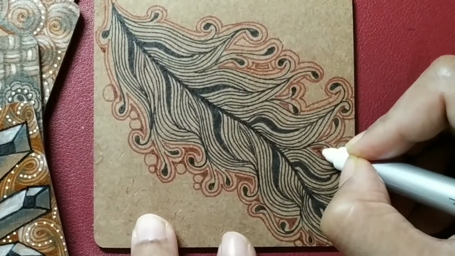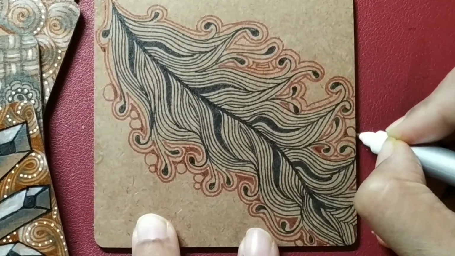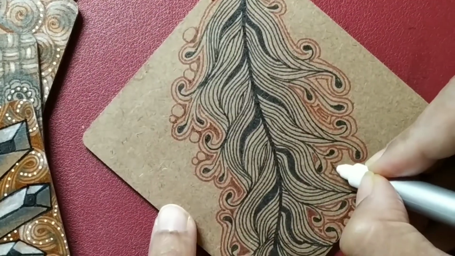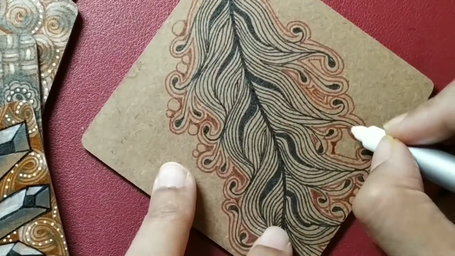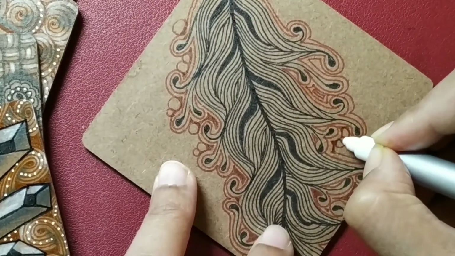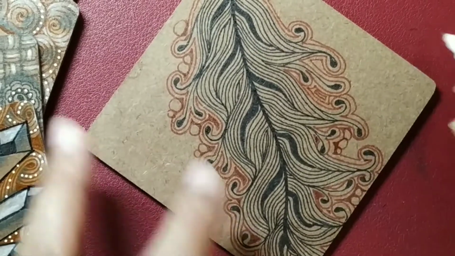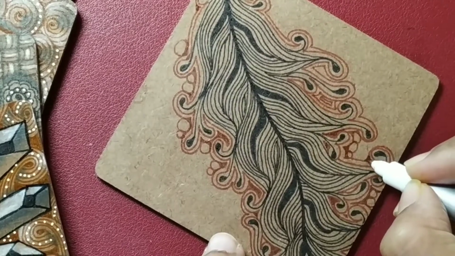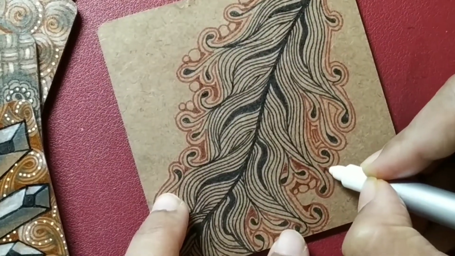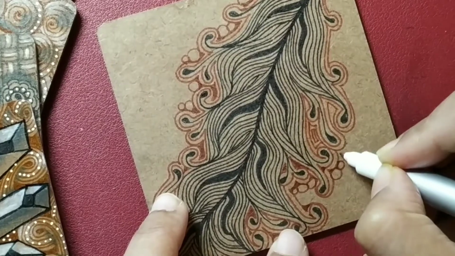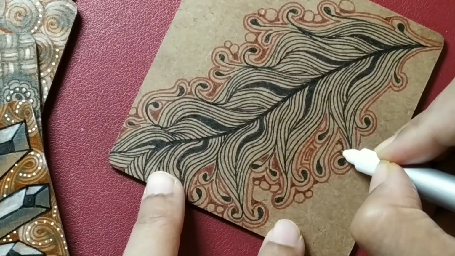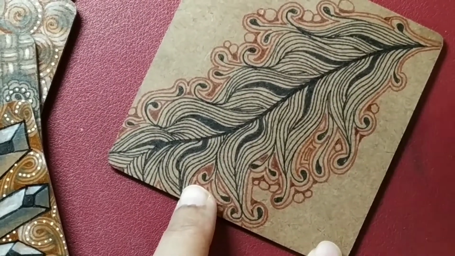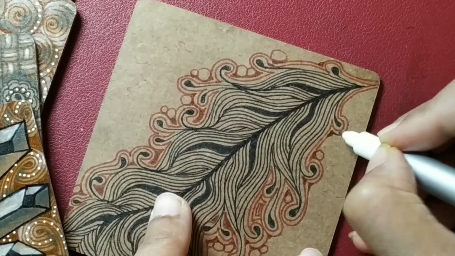Again moving to the other side, inking in small little spaces, adding orbs. Again some rounding, some orbs. Yeah, simple exercise.